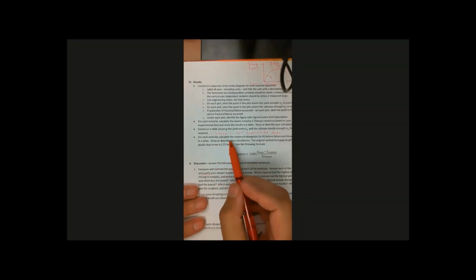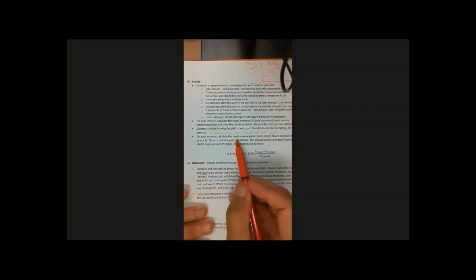And then for each material, calculate the maximum elongation before it failed and show that in a table. And you can use this equation to calculate the percent elongation.